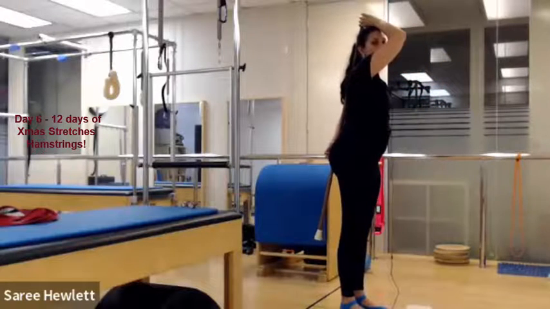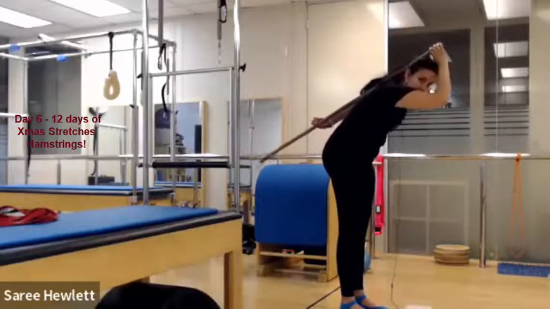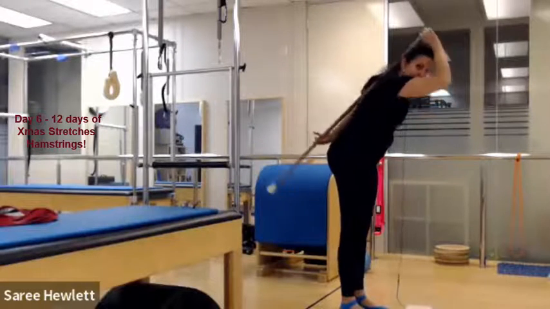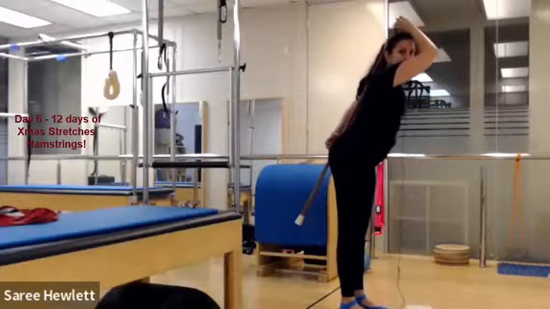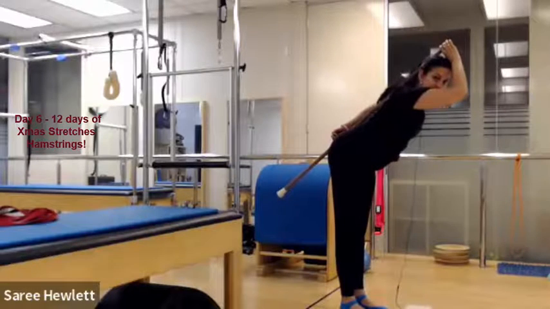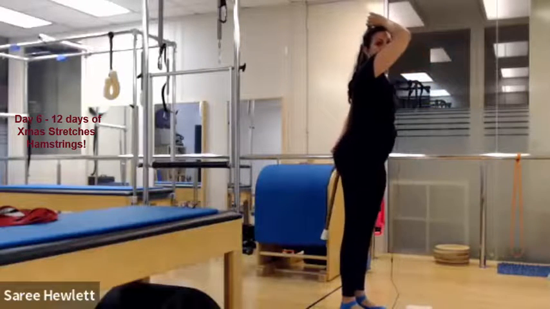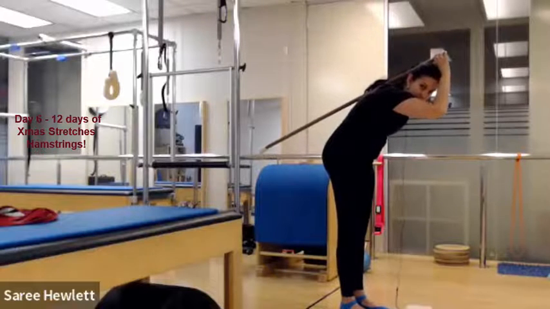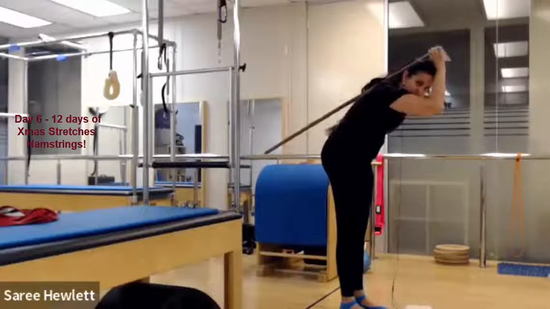Now if I curl, what will happen is the stick comes away and I lose contact in my lower pelvis area. So I want the stick to stay between my butt cheeks and I go as far as I can. If I cheat, the stick comes away from my butt cheeks and I'm just doing my curl.